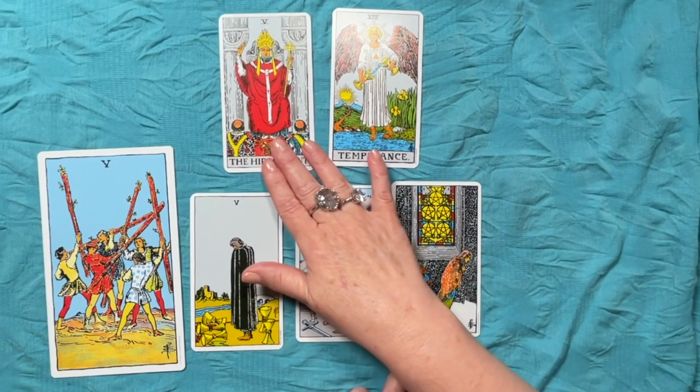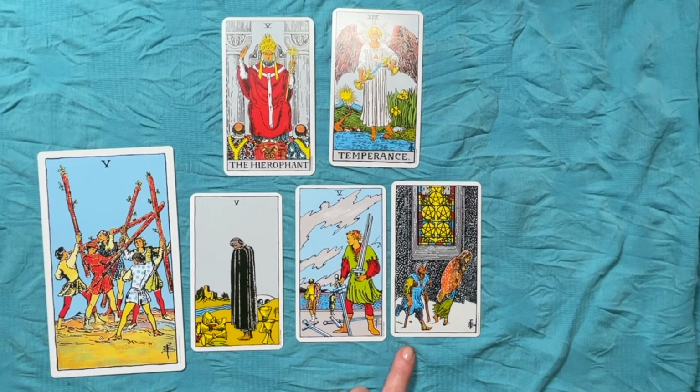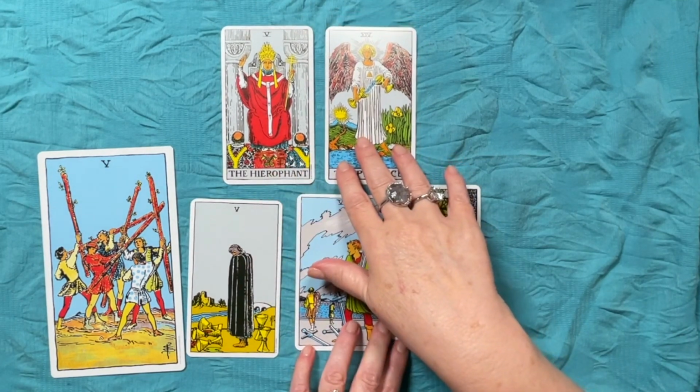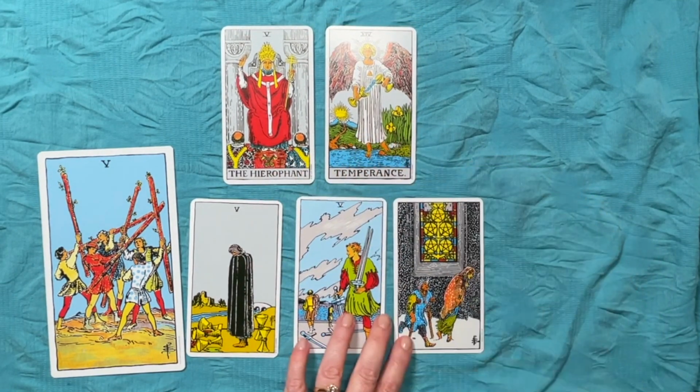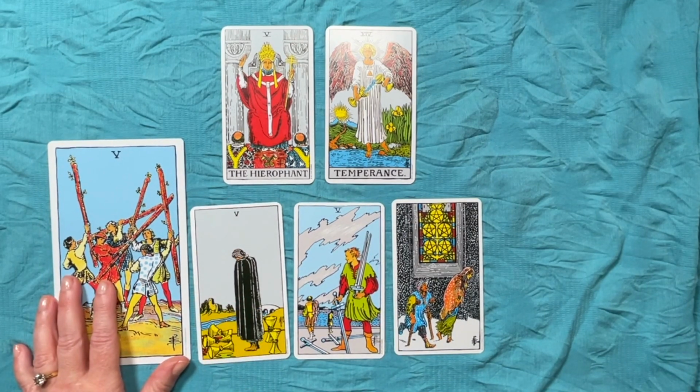If we look at the Major Arcana cards, Hierophant. Now, the Hierophant is an interesting card because it reflects traditional religious values, which many of us have thrown out and said we're not really interested in anymore and are looking for different ways of expressing our spirituality. Not all of us.